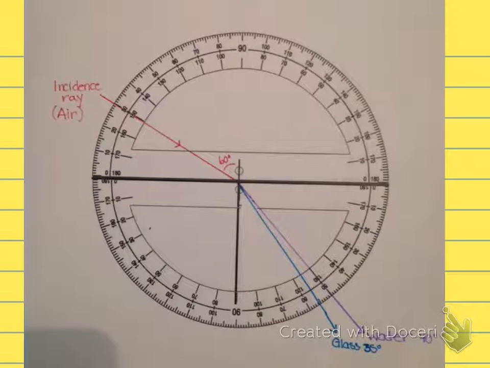If we look at the example that we did yesterday with the interactive simulation, I drew my data out just for a couple of instances. This data shows that the incident ray, or the ray that's going into a different material, is in air, and then it's going into water and glass. You'll notice that in water, the refracted angle is 40 degrees versus the incident angle being 60 degrees.